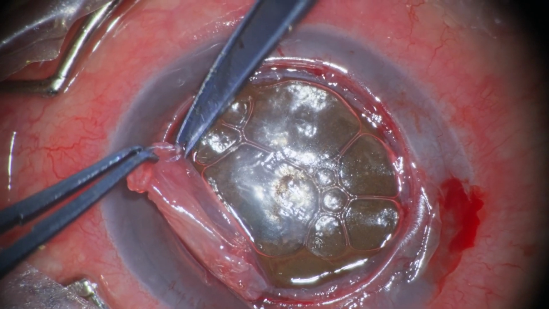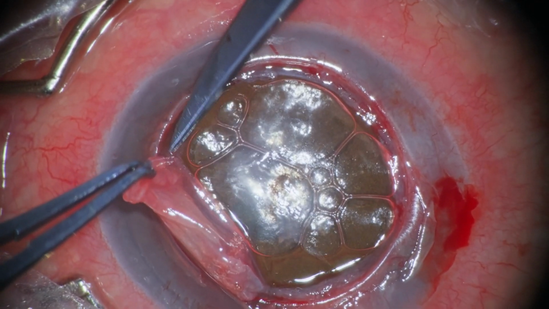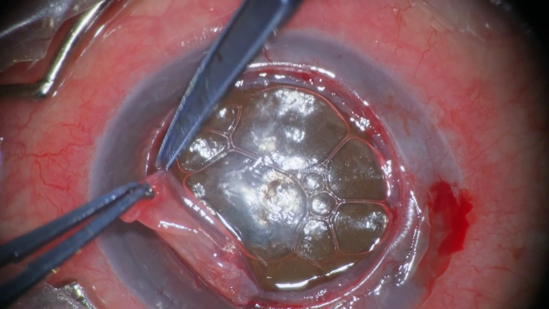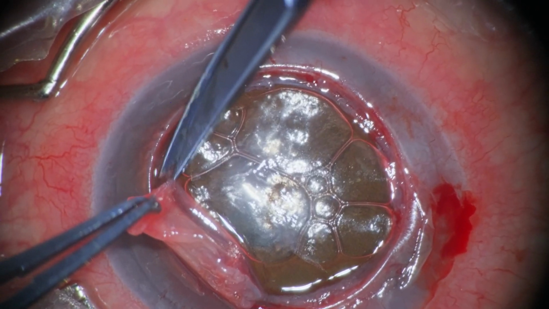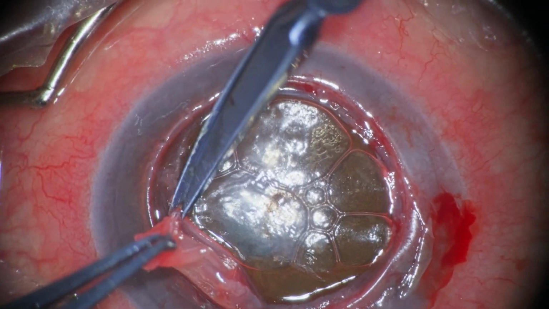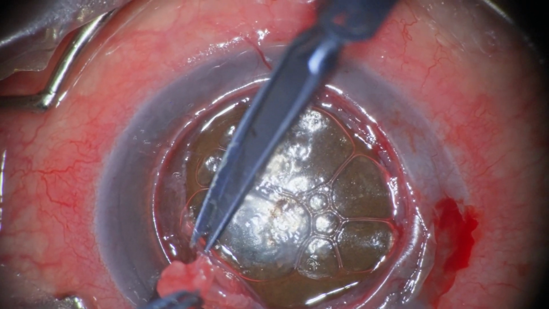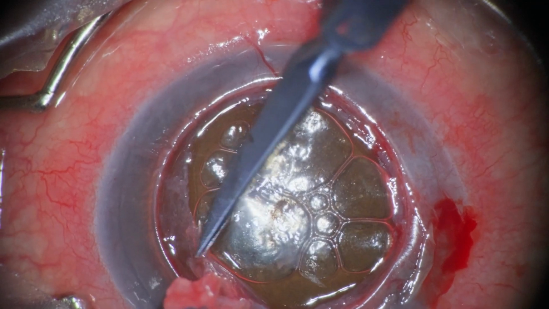We created this microperforation, which will prove significant in the post-op period because this patient in particular will have a double AC for about 3 weeks until it attaches. We've done about 3 rebubblings for her, but now she's completely attached.